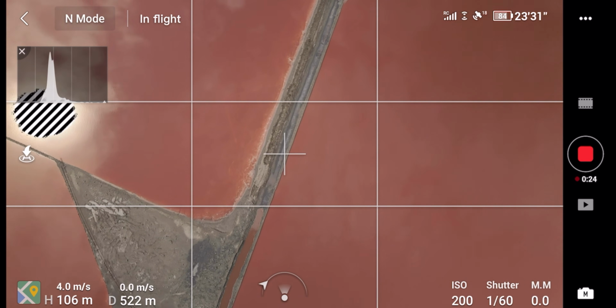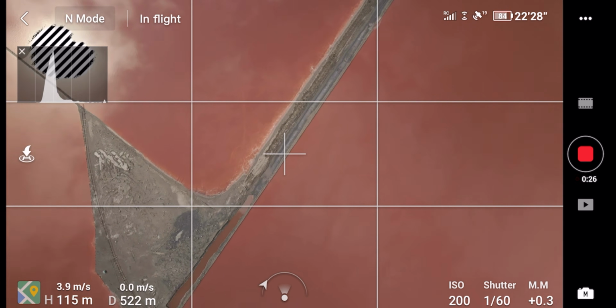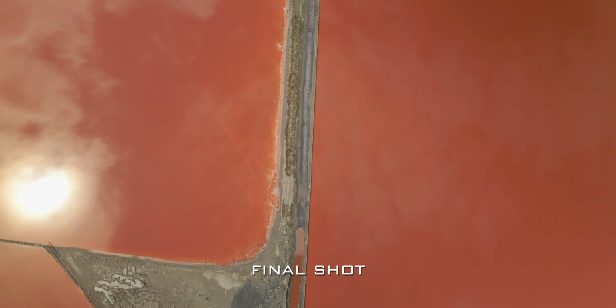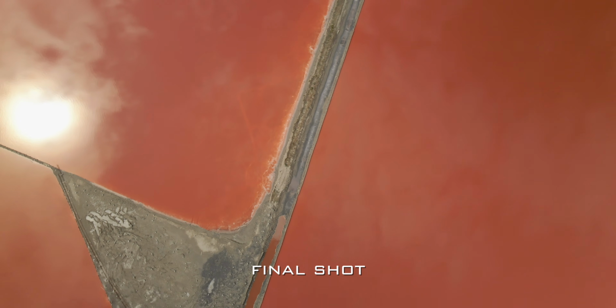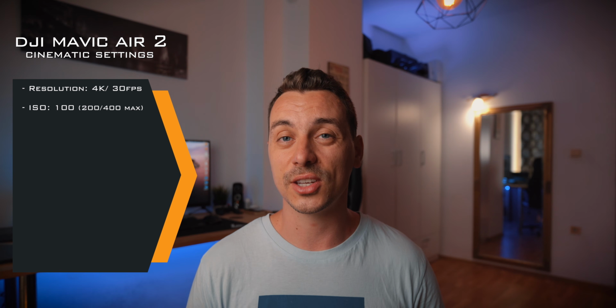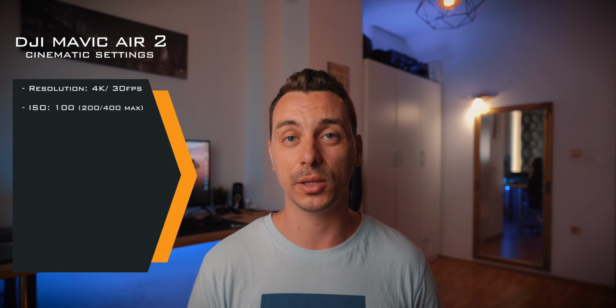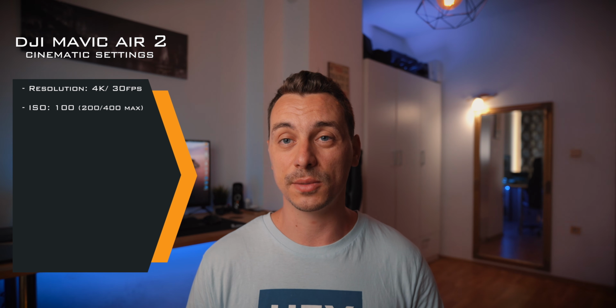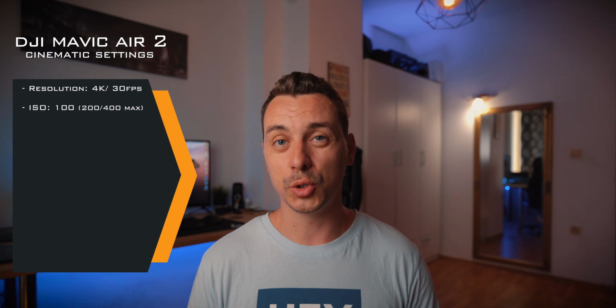But I didn't have the time to get the drone back to me to remove the filter and get back to this location. I just had to bump up the ISO a little bit and make it a good exposure altogether. So I really don't think it's such a big deal to bump up the ISO a little bit on some of your shots if you need a good exposure. Just make sure you don't go too high so you don't have any noise in your footage.